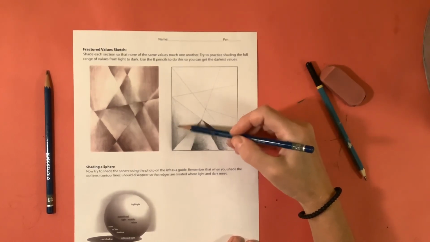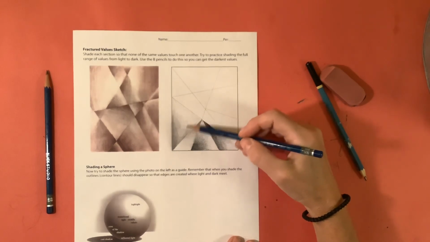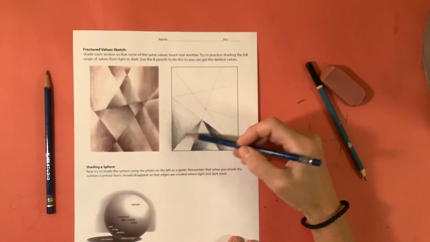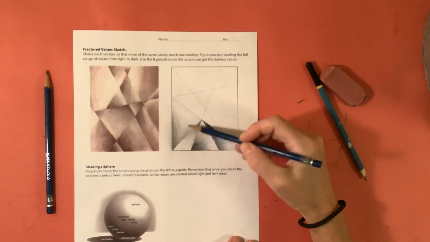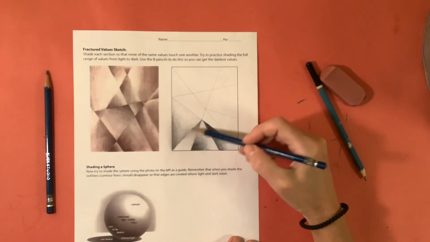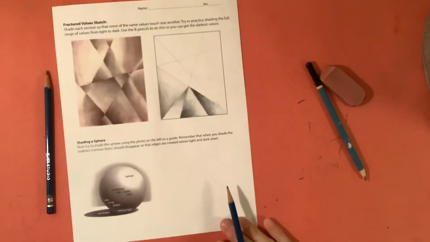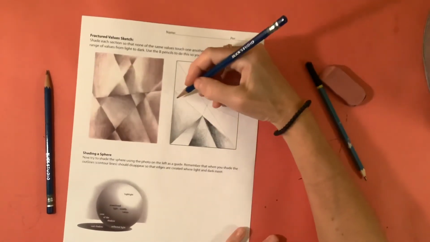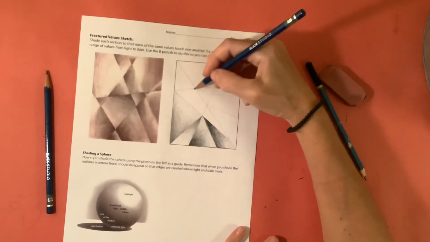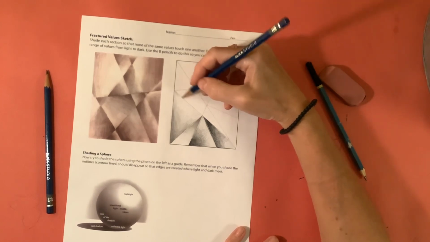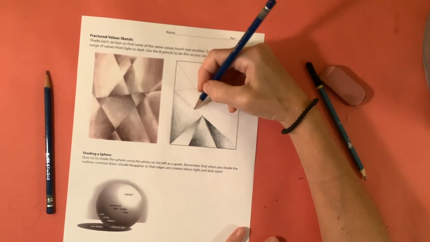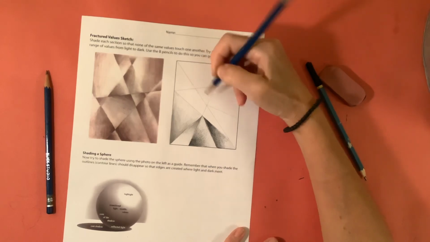So it's just a matter of kind of adding layers to your shading as you go. Okay, and then on this particular shape, the darkest is going to be along here and then go to the lightest.